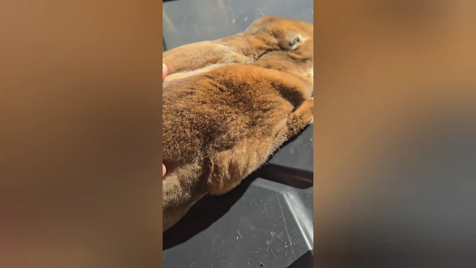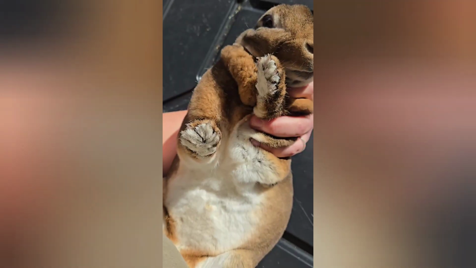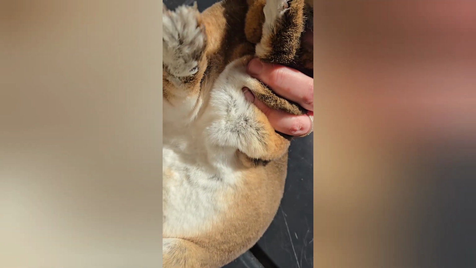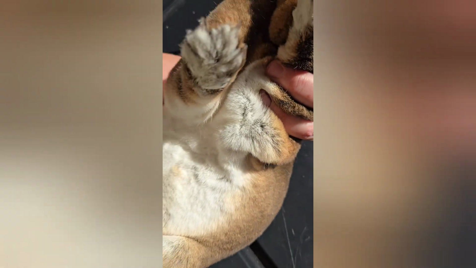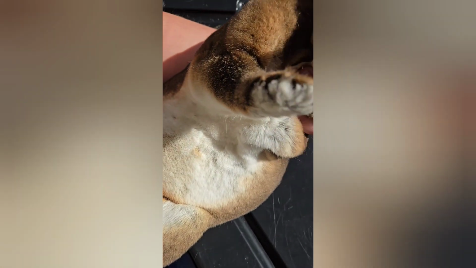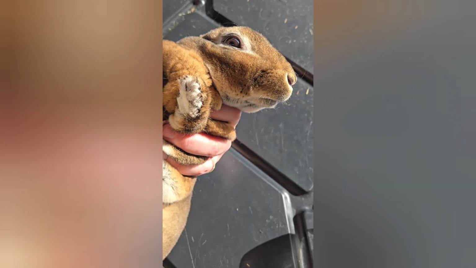Now I'm going to show you her belly if I can. All right. Do you see how her belly is light colored? It has a little bit of tan along the side as it fades into her color. She's got a white chin area. All right. So they have very complex, beautiful colors.